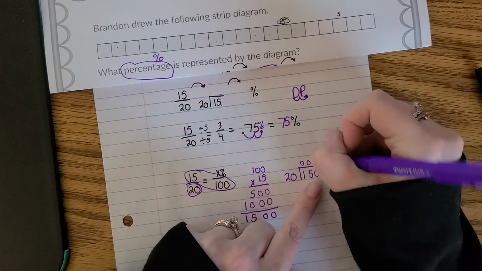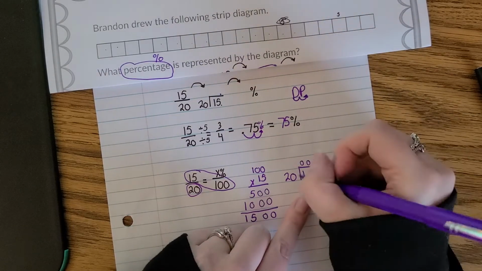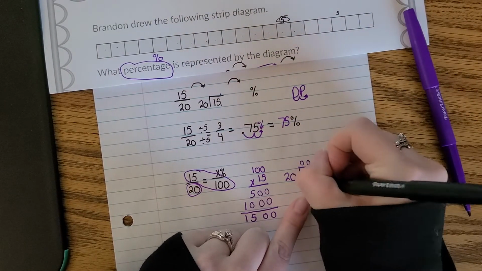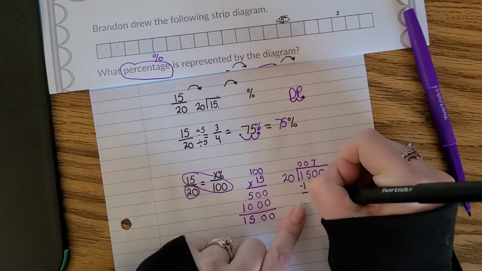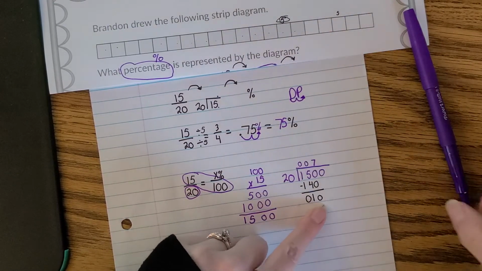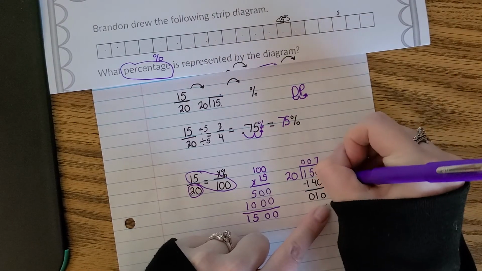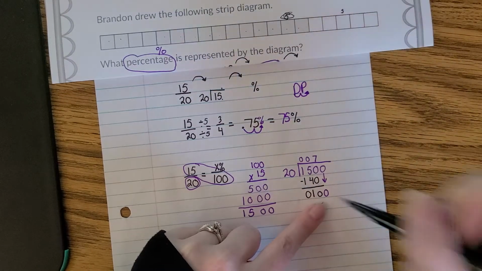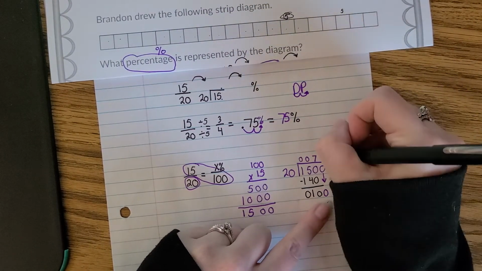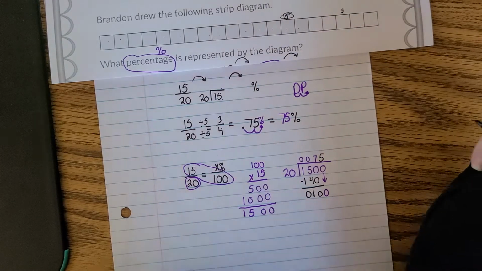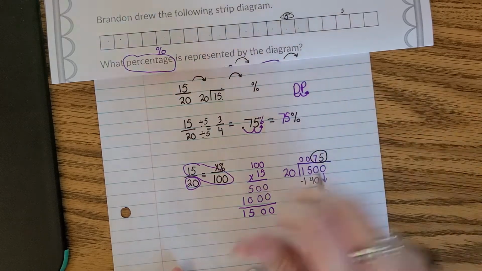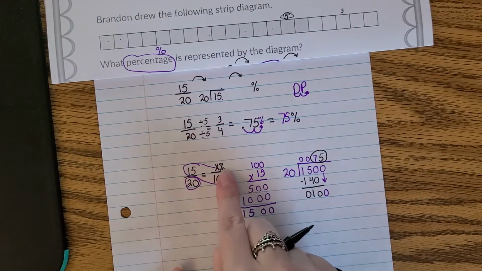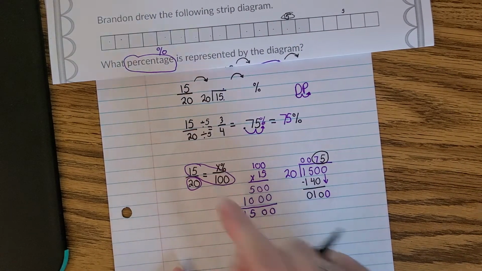It goes into 150 7 times, so I'm going to subtract 140 because 7 times 20 is 140. Okay, I'm left with 10. So I'm going to drop that 0, and 20 goes into 100 5 times. All right, and we're left with 75, and it's in our percent space, so this is 75%.